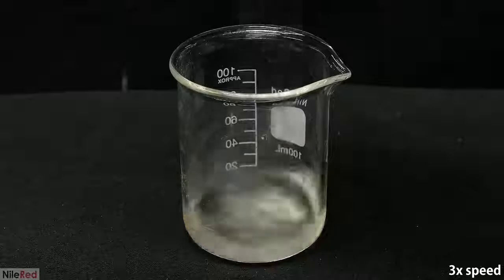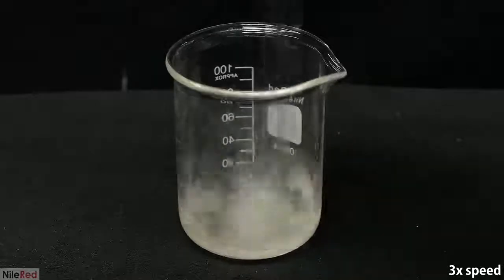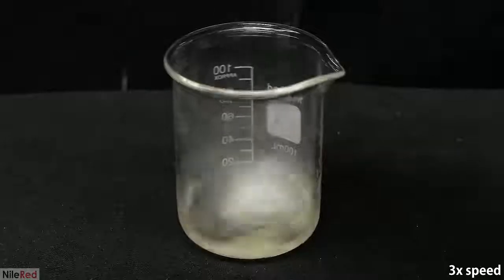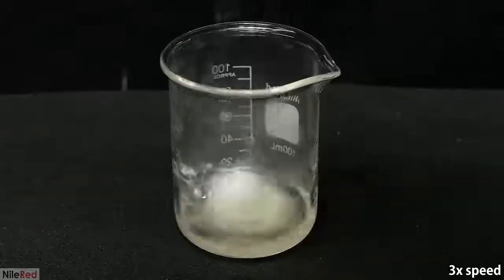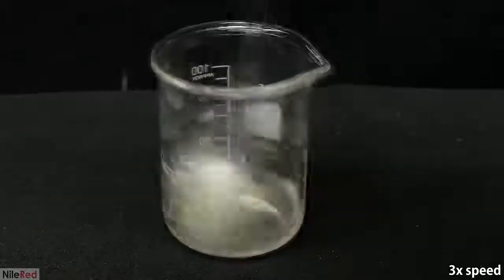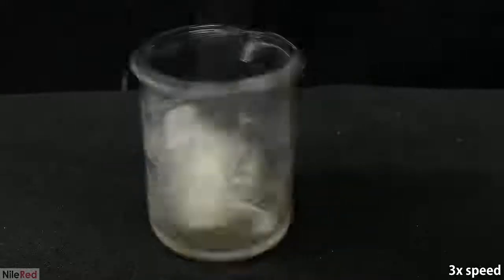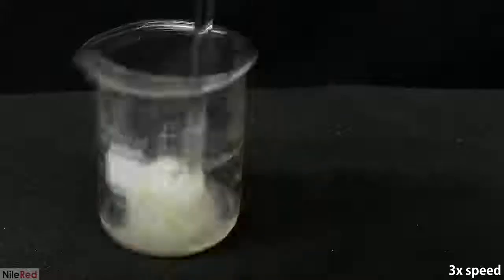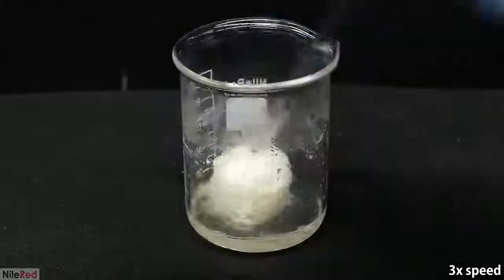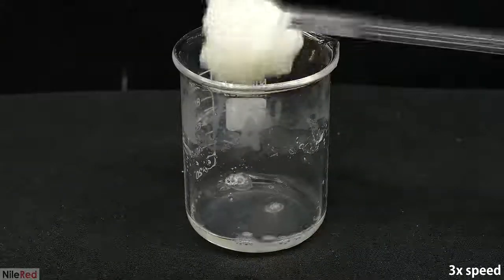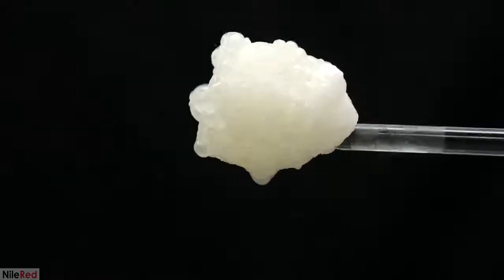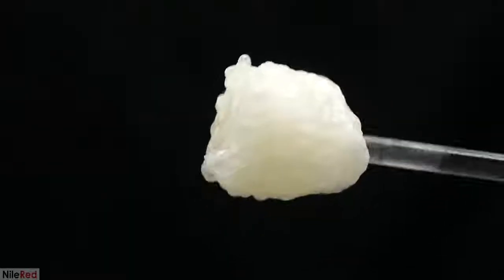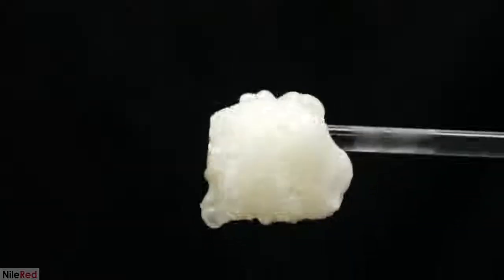For this run, I decided to see what would happen if I just mixed the two layers together instead of pulling the nylon out. As I continue to stir, it slowly forms the nylon and turns into a somewhat disgusting mess. After about a minute of stirring, I'm left with an alien-like blob stuck to the end. When we take a closer look, we can see a whole bunch of air as well as liquid trapped inside.